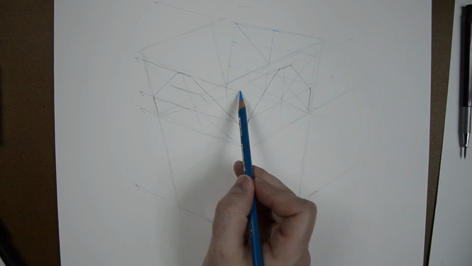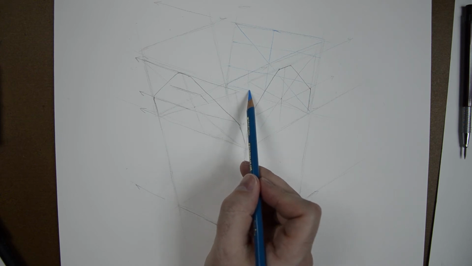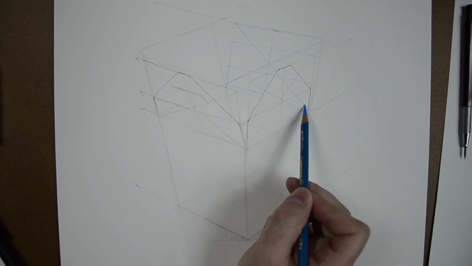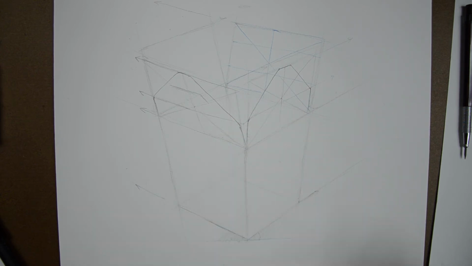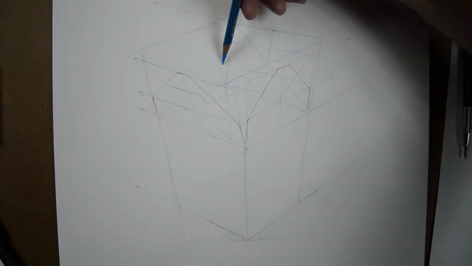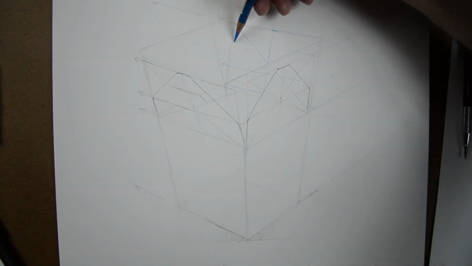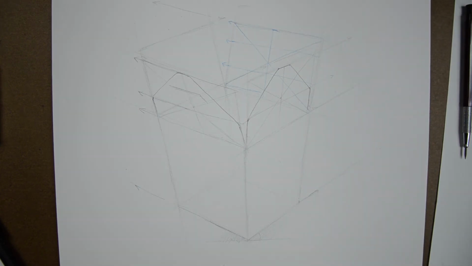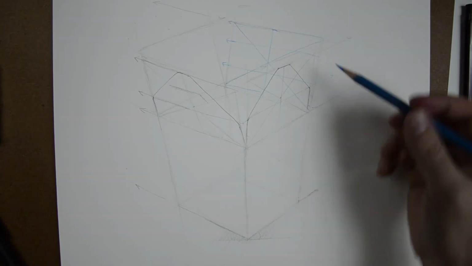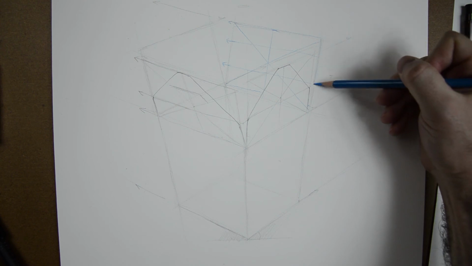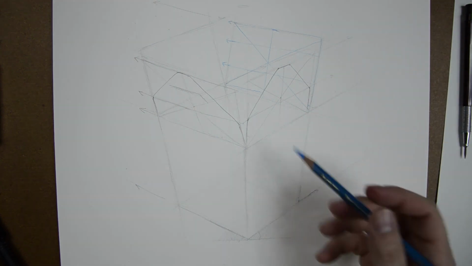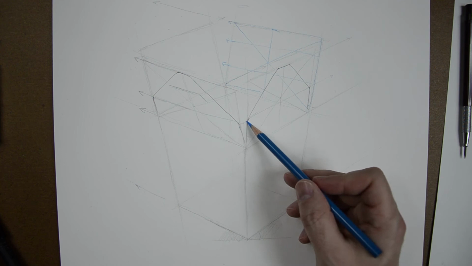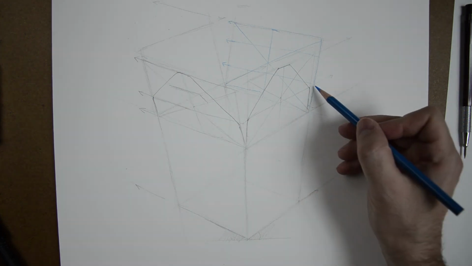They're not exactly thirds in my drawing now, but it's close enough. They converge, remember? So we're trying to get those to go back into space to the same vanishing point as parallel lines should in perspective.